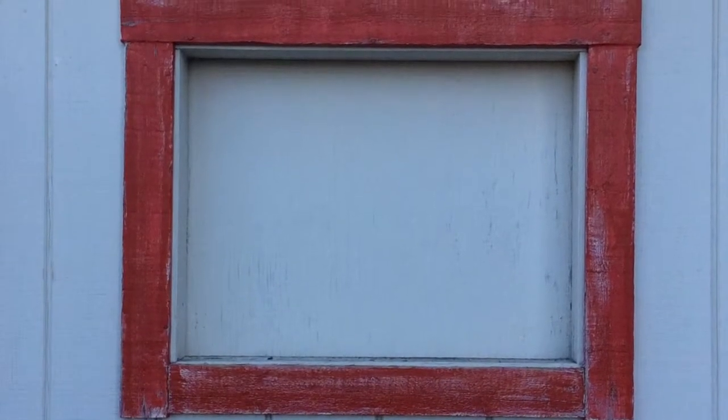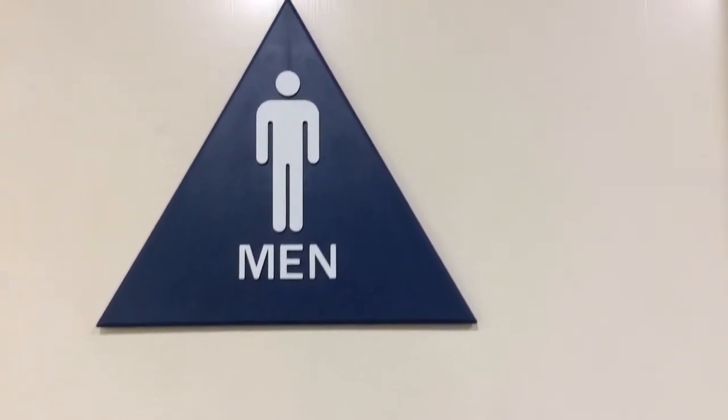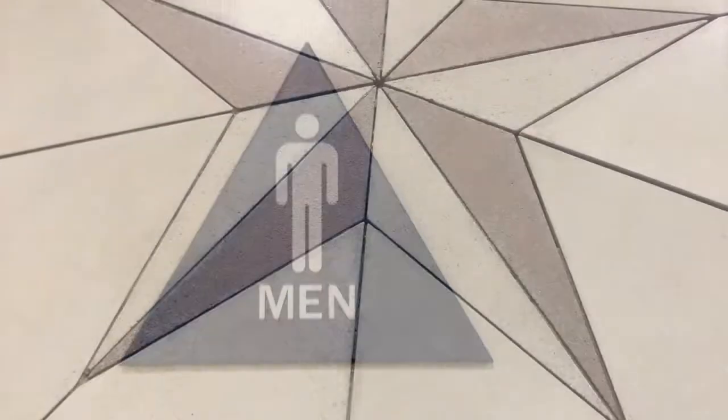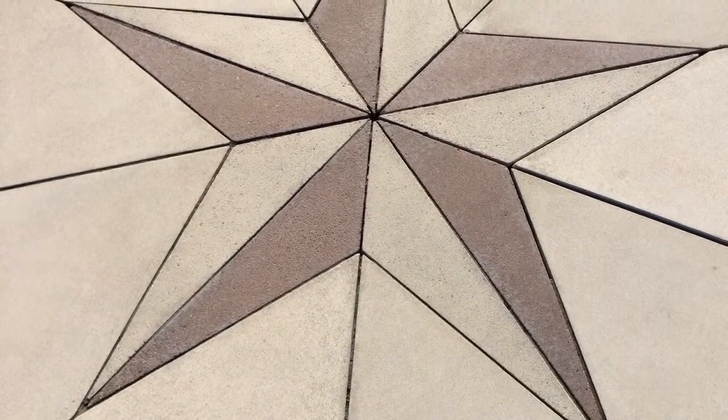Shape is 2D, unlike form, which is 3D. It shows length and width, as well as geometric and free forms. This star is made up of many triangles.